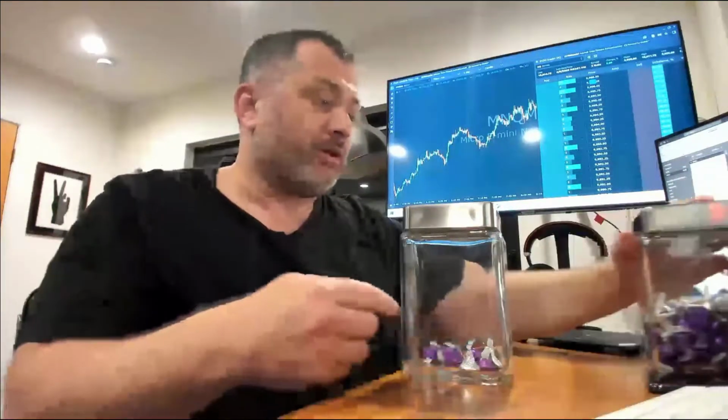Now, why did I use this example? Majority of the people would choose this because it has more Hershey's, right? But the right one is to choose here because you have better odds. So you have to understand that you have to go for trades that have better odds.